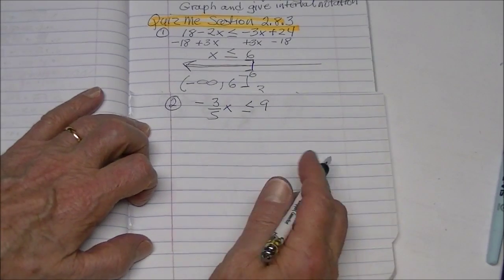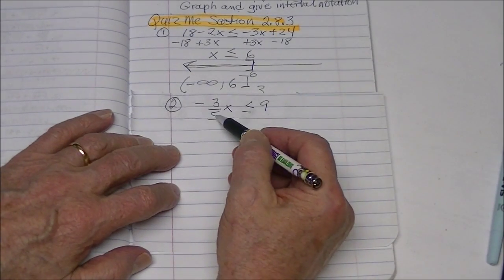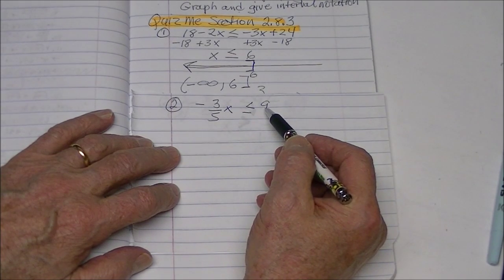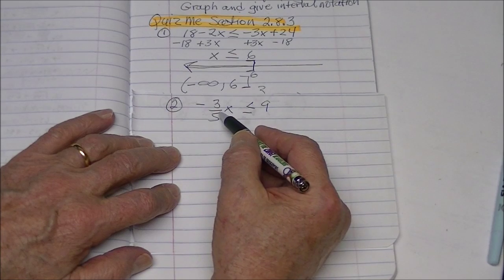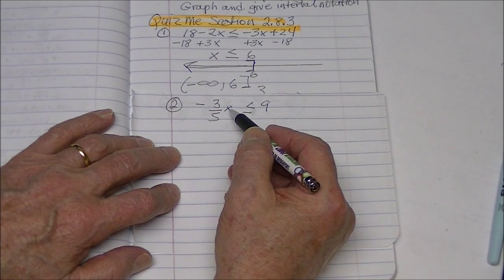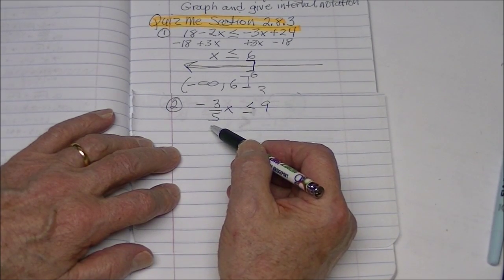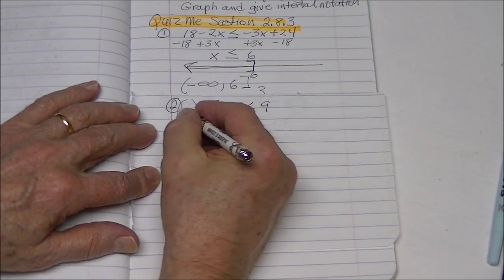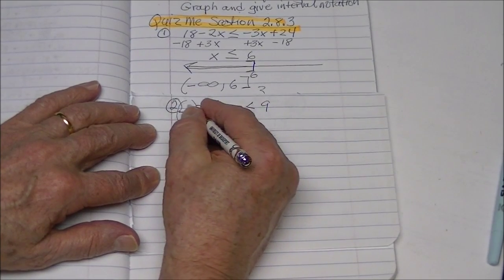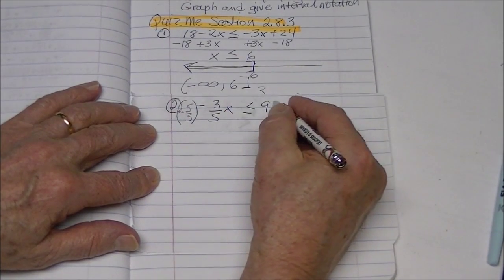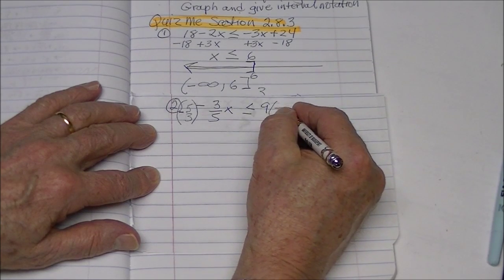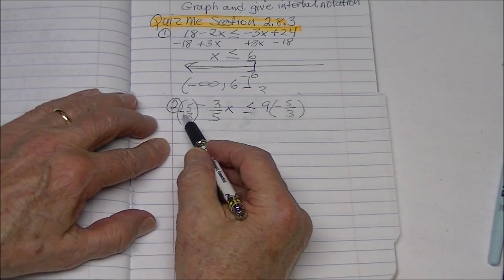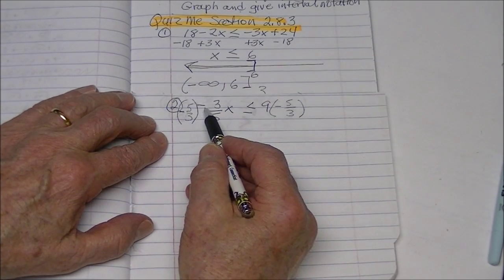Now in this next example, we have a negative 3/5 x is less than or equal to 9. So we want to get our x to be positive. So what can we use here? Well, we can use the reciprocal. The reciprocal of this is a negative, just flip this over, 5/3, a negative 5/3.